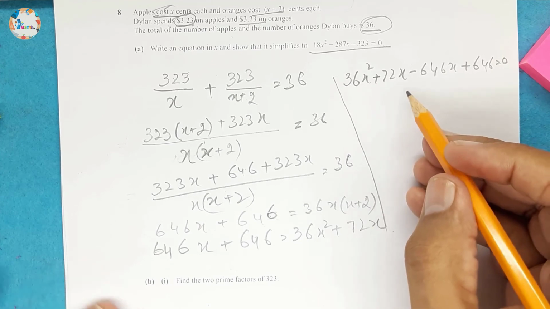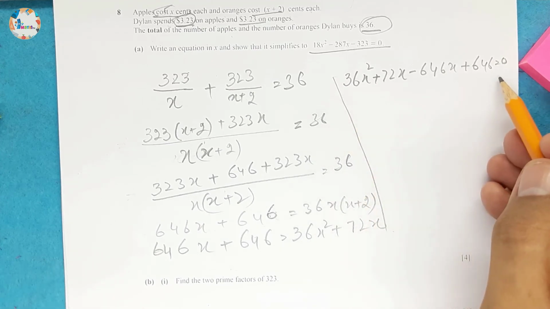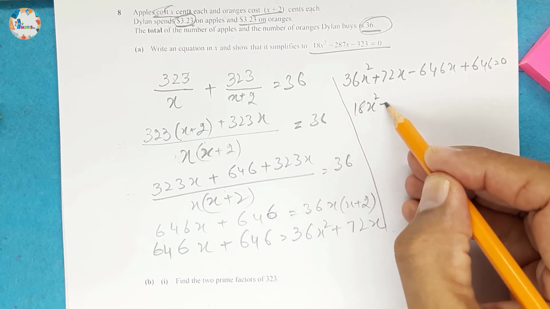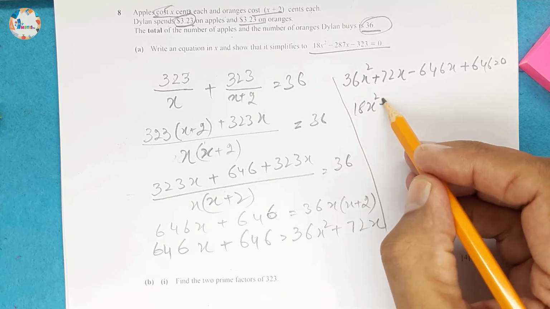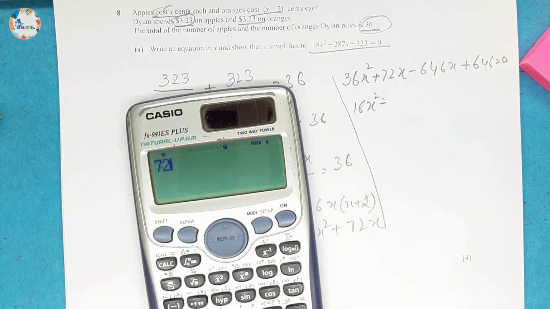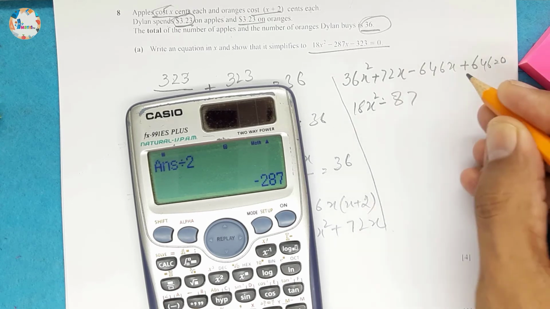Now we can divide everything by 2. So this will be 18x squared plus, we can simplify this, 72 minus 646 is equal to basically 574 divided by 2 will be equal to minus 287.